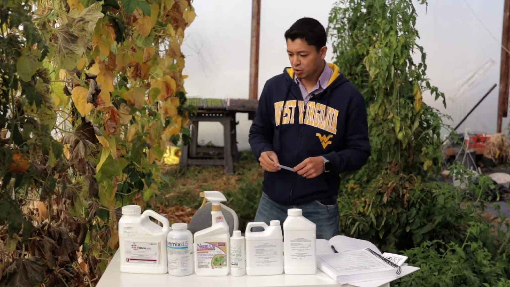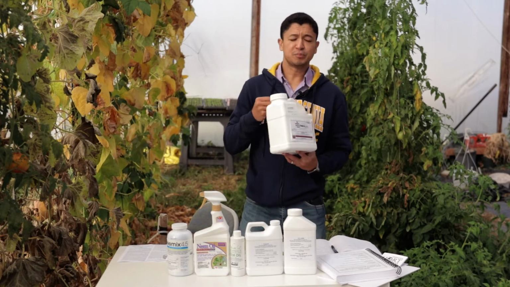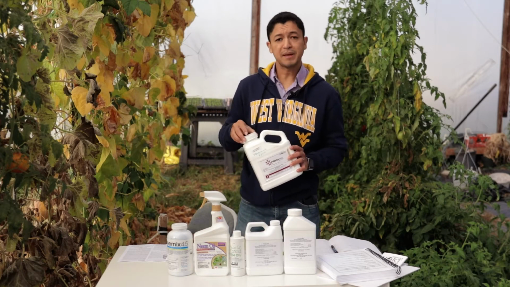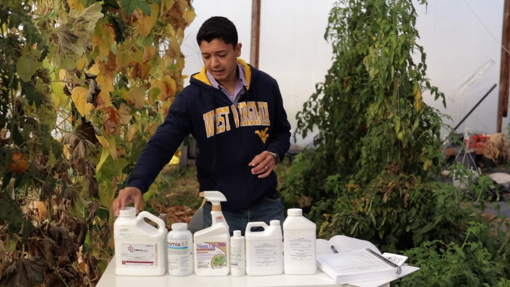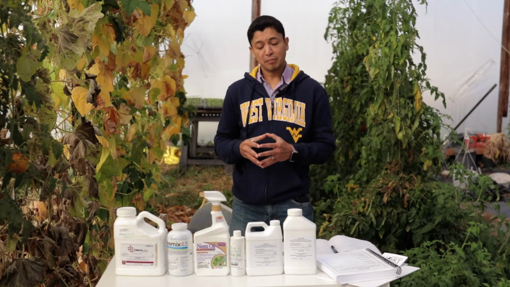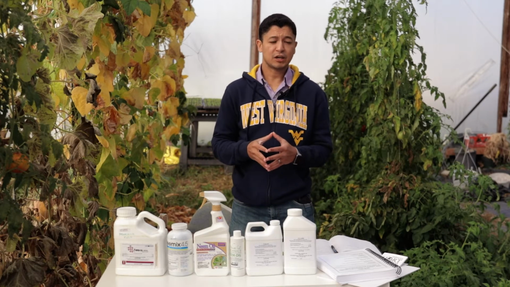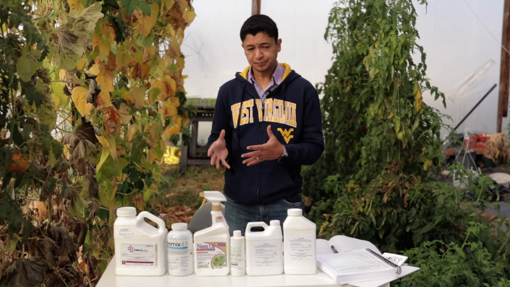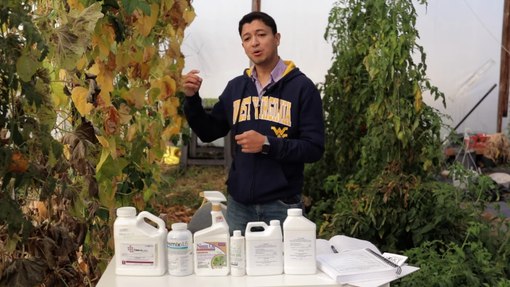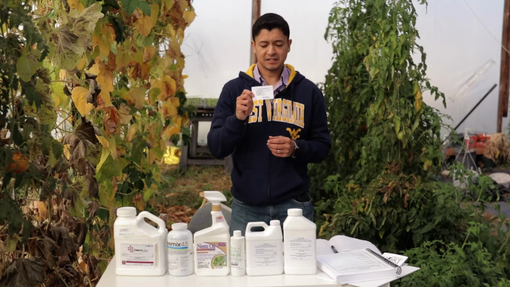So the second group will be general use pesticide. These pesticides can be bought by anybody, including farmers. Farmers can buy this pesticide and apply it on their farms. However, if they want to apply it on somebody else's farm, they also need a pesticide license, like I have mine over here too.